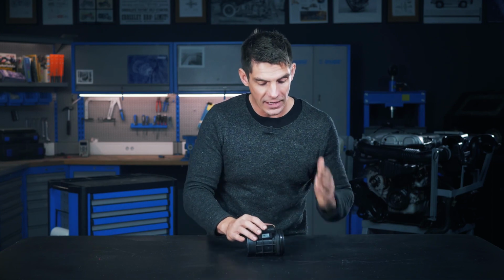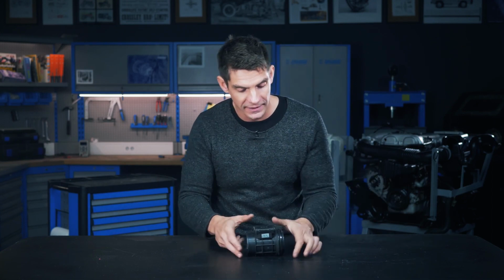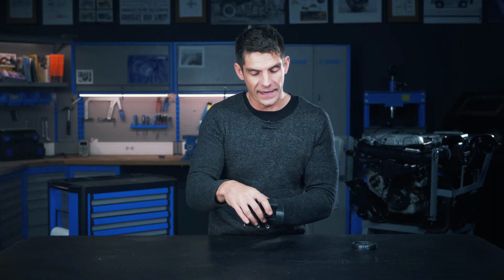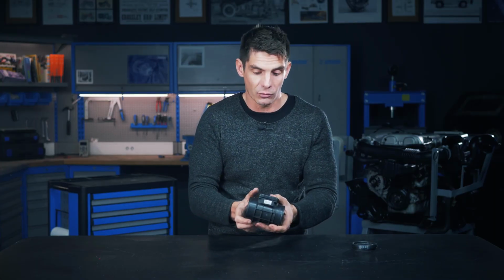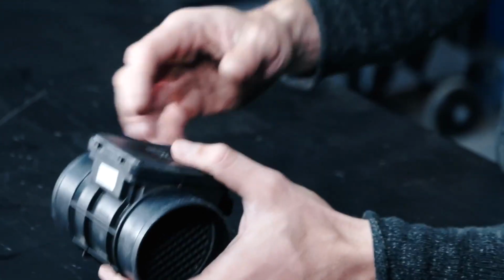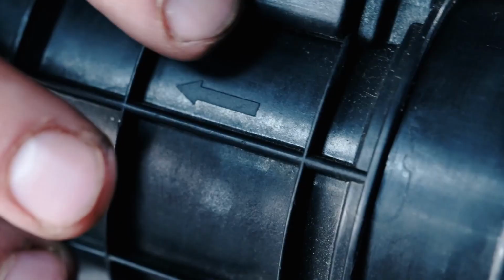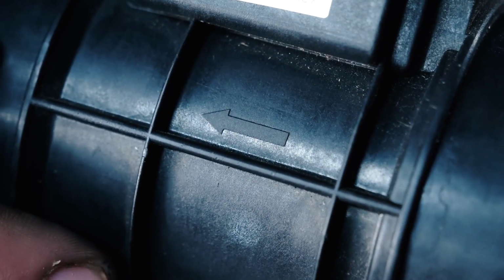Well, the air travels through it, and the air, in our case, travels through this way. You can actually fit these. If we pull this sealing ring off, you can see this would fit either way. And if you fit it the wrong way, the reading's going to be inaccurate and wrong. So on the side, you'll see we've got a little arrow which indicates the direction of flow.